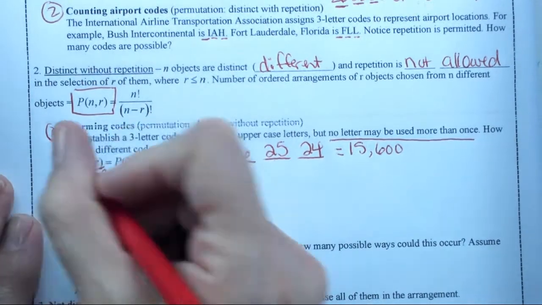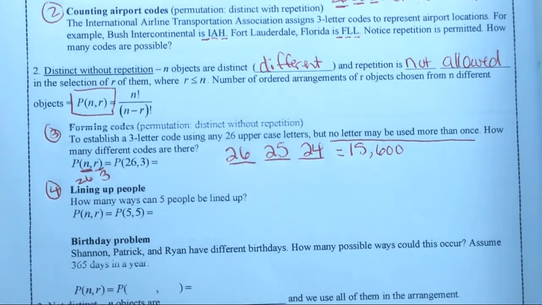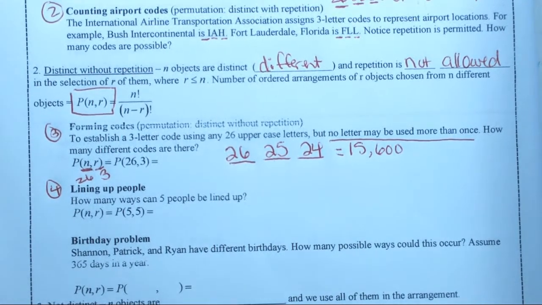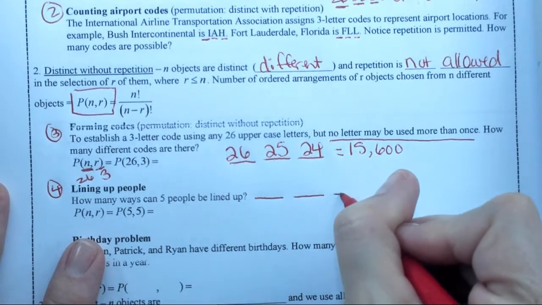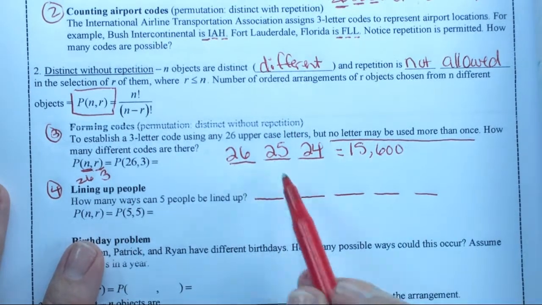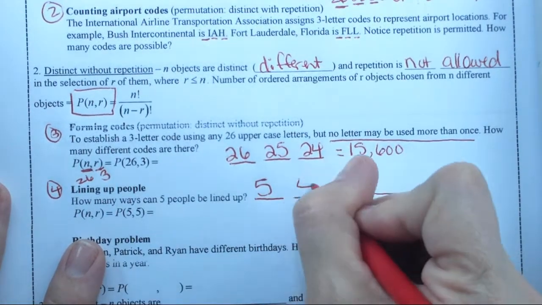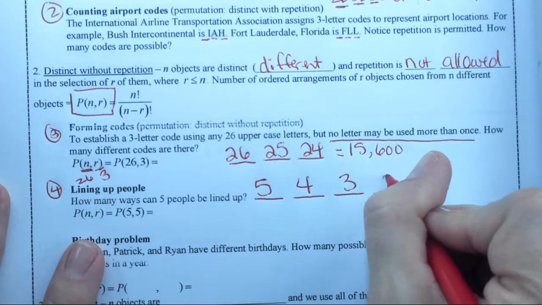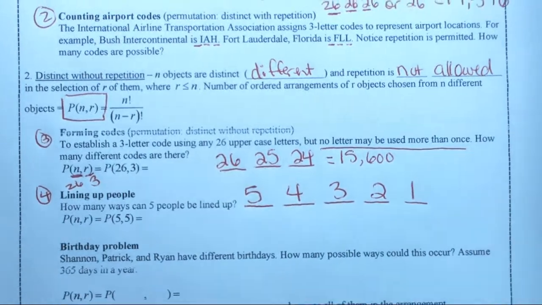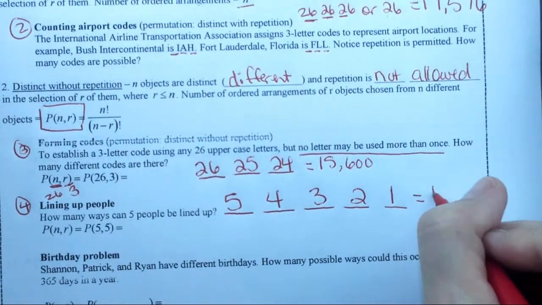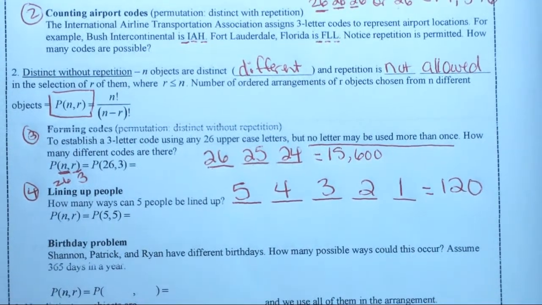This time, on this example, they want to know how many ways can 5 people be lined up. Well, if you're lining people up, you can't repeat, because once someone's in line, they can't be in a second place in line. So this time, I've got 5 slots to fill. And the first time I'm deciding who's going to go in the first spot in the line, there are 5 people I could choose from. Now that that person's in line, I have 4 people to choose from. And then 3, and then 2, and then 1. So 5 times 4 is 20, times 3 is 60, times 2 is 120, times 1 is still 120. So there are 120 different arrangements I could line 5 people up in order.